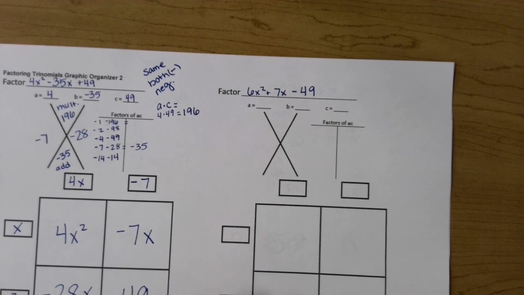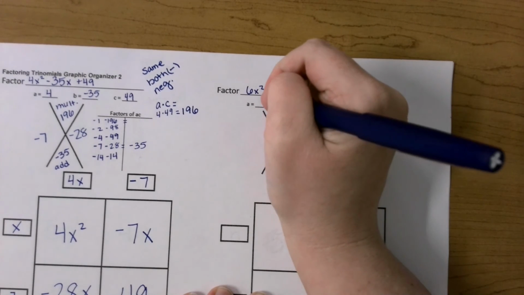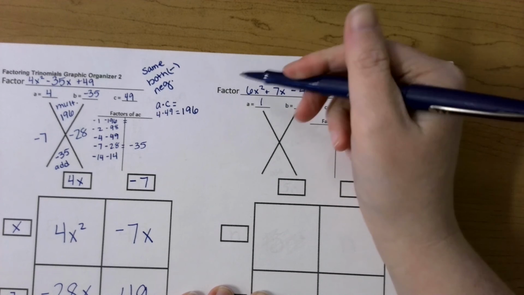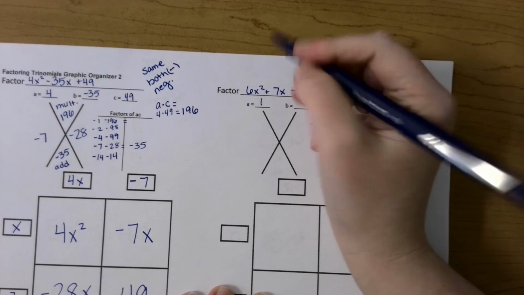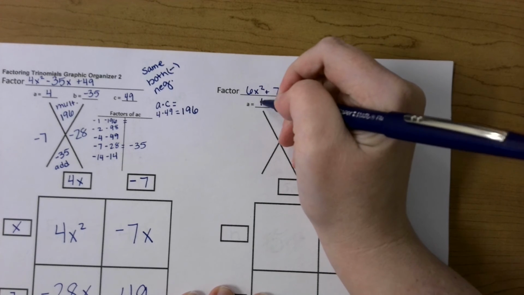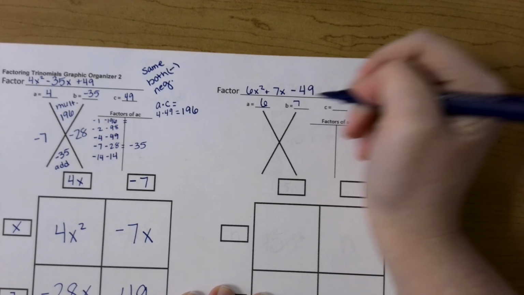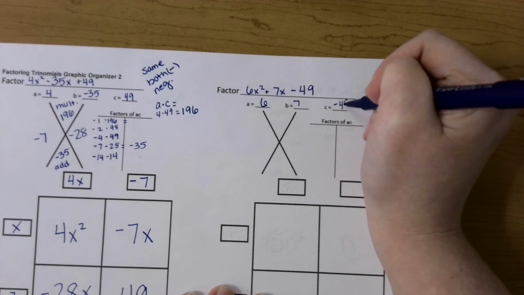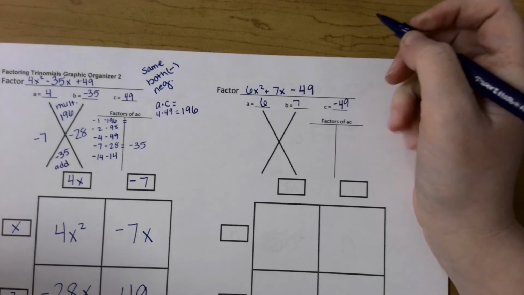Okay, moving on to our last example. So we'll go ahead, and there is no greatest common factor. There's nothing that goes into both 6 and 7. So our terms are 6, 7, and negative 49.